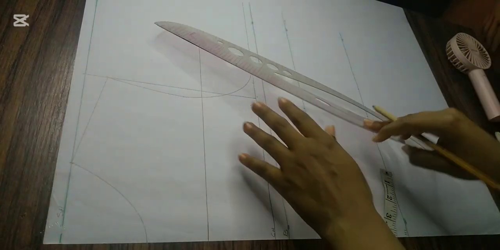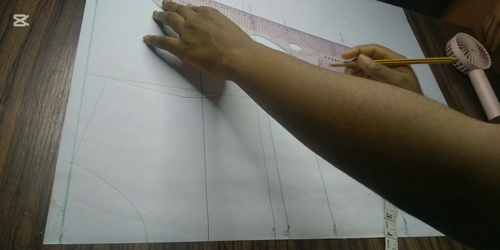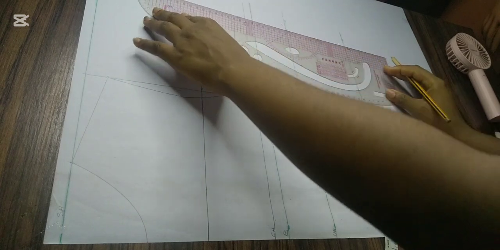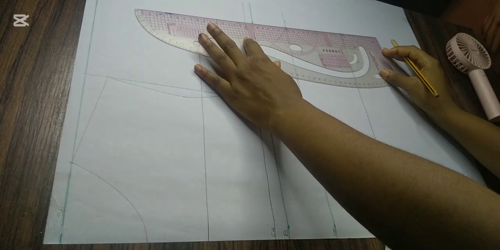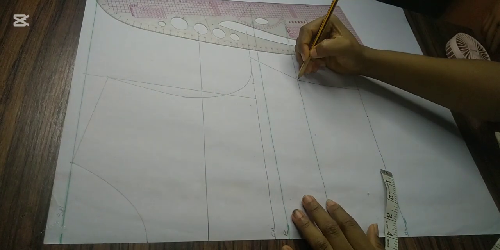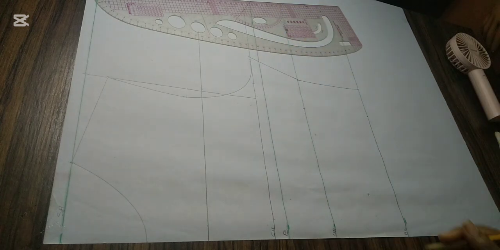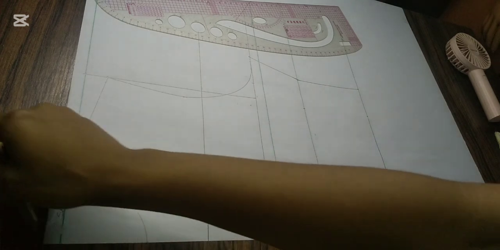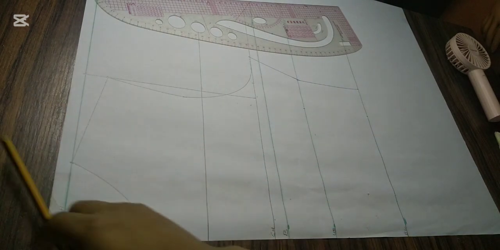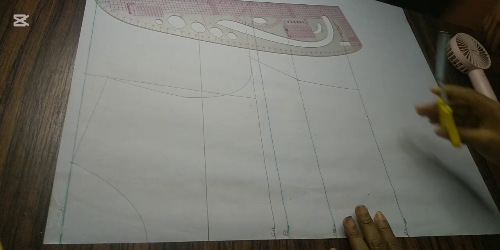That's done. Next, I'm going to use our pattern master to connect those measurements we just marked. So connect from your bust line, that's from your chest line to your under bust line, and from your under bust line all the way to your half length line. So I'm trying to take away those sharp edges at my under bust line. That's what I just did. So now, what I want to do next, I want to cut this out from my half length line all the way to that 3 inch I went up by.